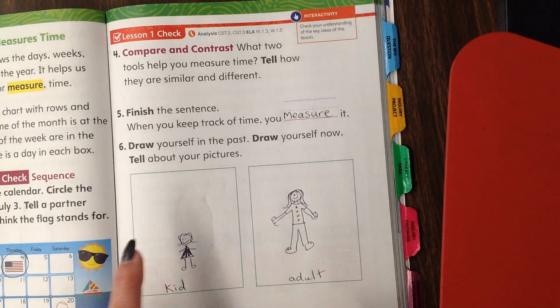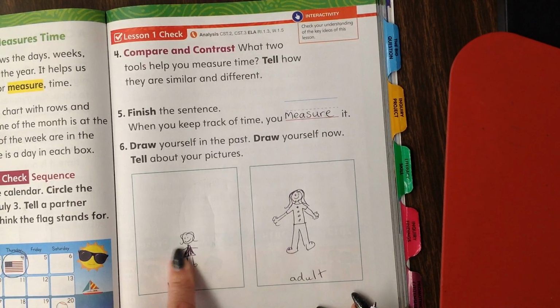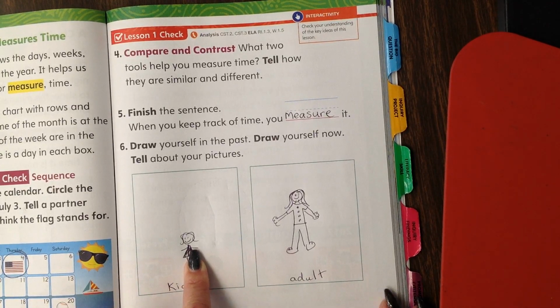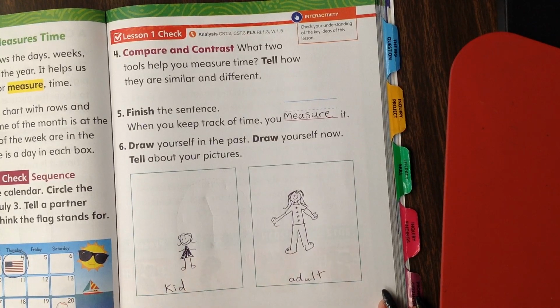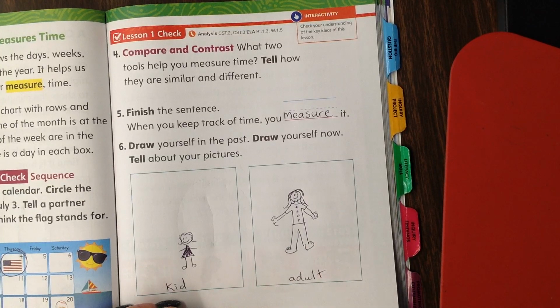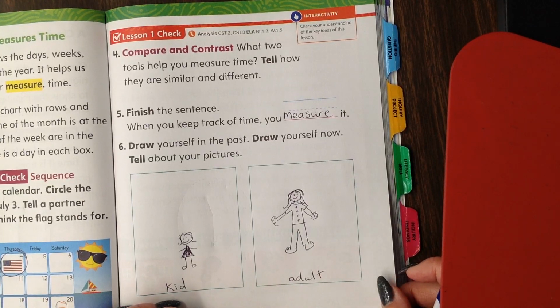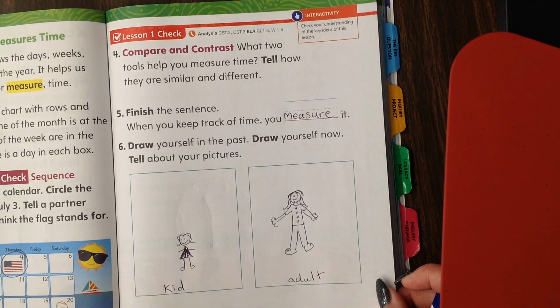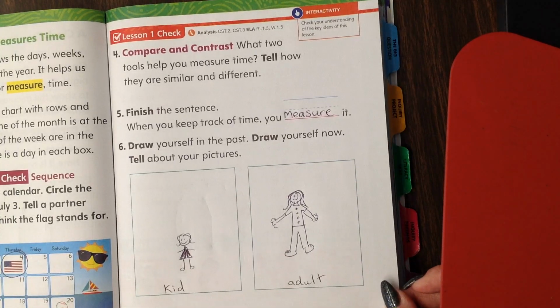So maybe you instead, since you're not an adult yet, you could draw a picture of yourself when you were a baby, and then you can draw a picture of yourself now as a kid. All right? If you're not done drawing that, you can push pause and finish. We still have 2 more pages because it's going to help you be able to do the assignment that you have today for social studies. So you're going to go ahead and turn the page.